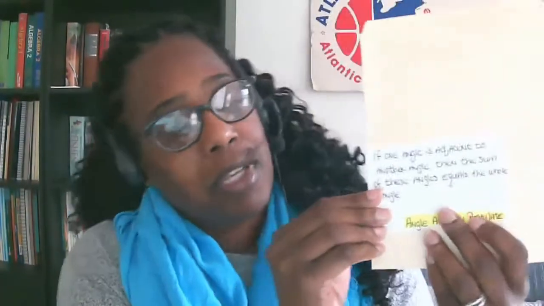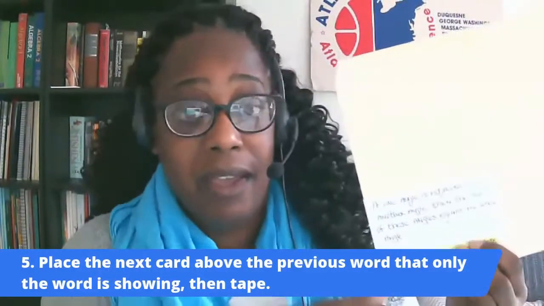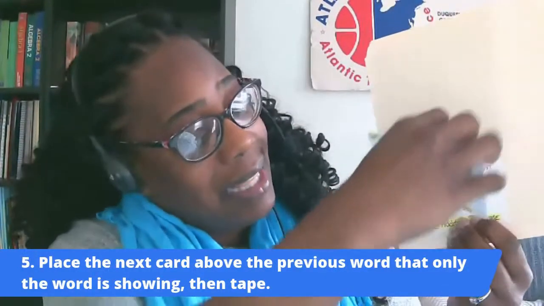So you're going to put this right over top of wherever that first hole is, not too far up, to about to here, and then you're going to put a piece of tape at the very top. It doesn't have to span the whole entire card, just a little piece of tape right at the very top. So after you do that, you're going to place the next card of this one slightly above it.